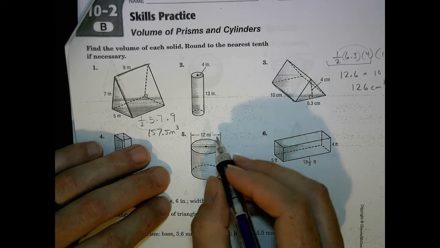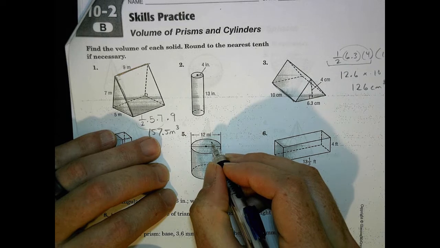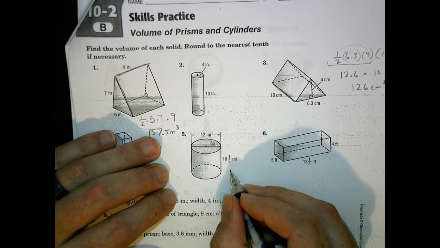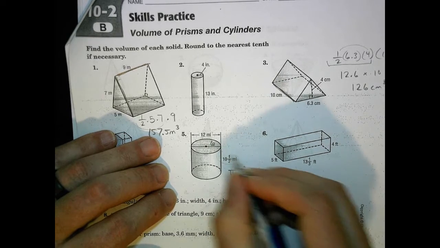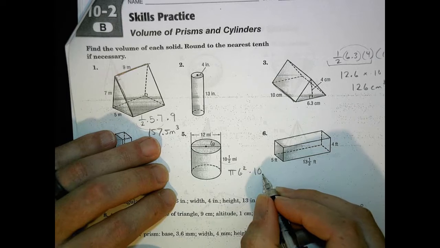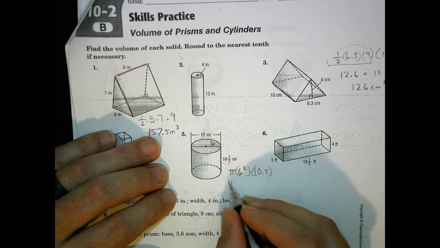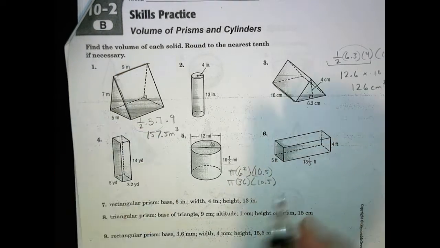All right, number 5. The tricky part here is they gave you the diameter, not the radius, so the radius is actually going to be 1/2 of that, so it's 6. Keep that in mind. So we're going to say it's pi times the radius squared times the height of the cylinder, which is 10.5. Okay, so we have pi, 36, 10.5, those are my numbers.